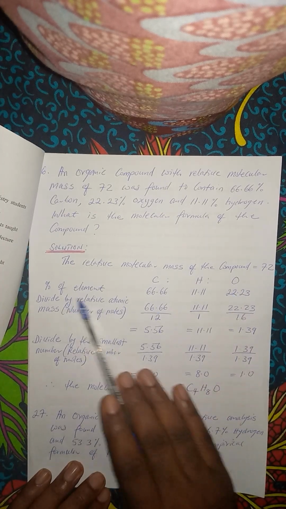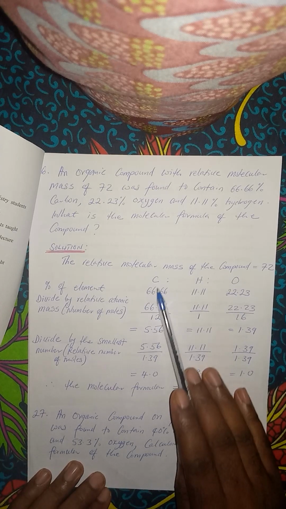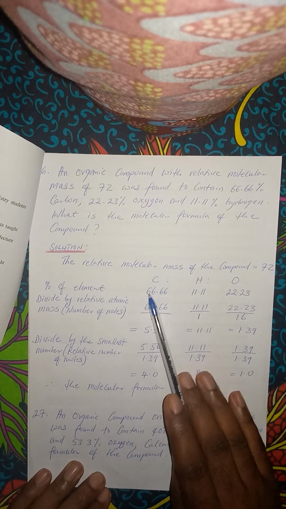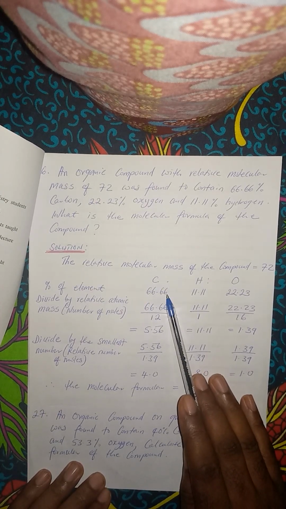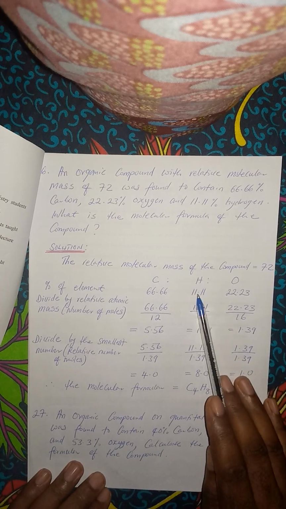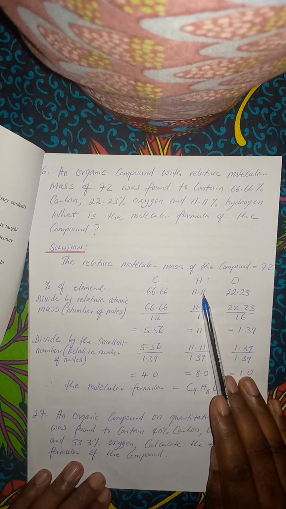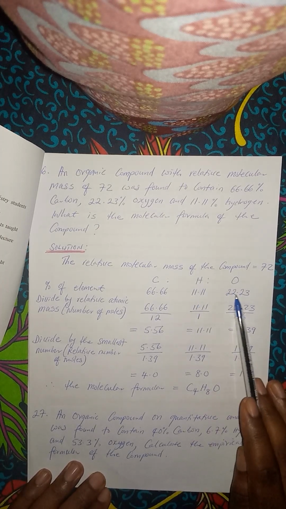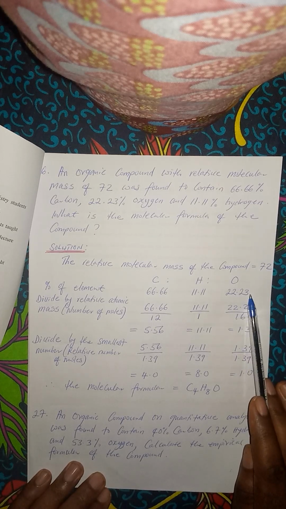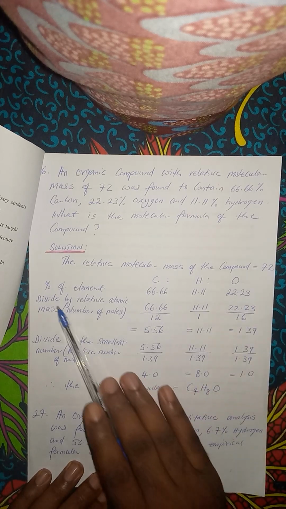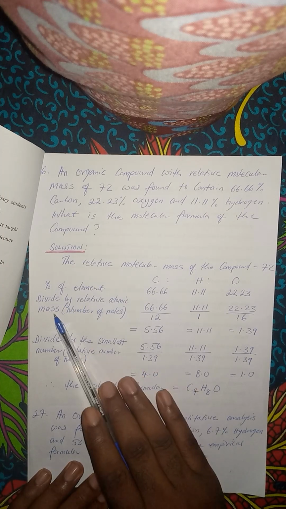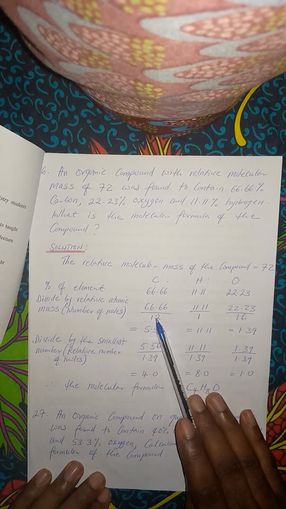Then you write out the percentage of each of them. Carbon is 66.66%. Hydrogen is 11.11%. Oxygen is 22.23%. On doing that, you divide by relative atomic mass. The relative atomic mass of carbon is 12.